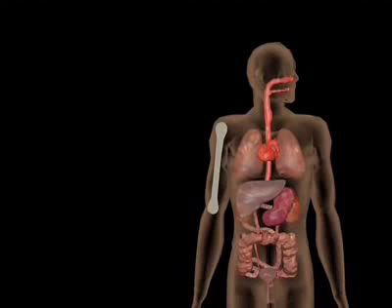The cells involved in the immune response are organized into tissues and organs in order to perform their functions most effectively. These structures are collectively referred to as the lymphoid system. The primary lymphoid organs are the bone marrow and the thymus.